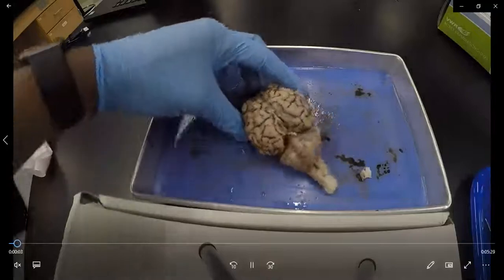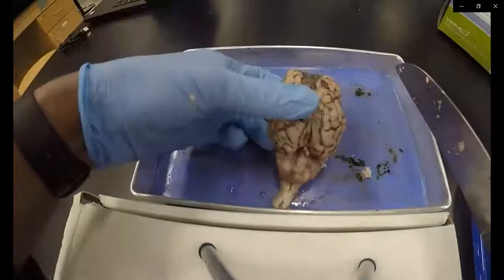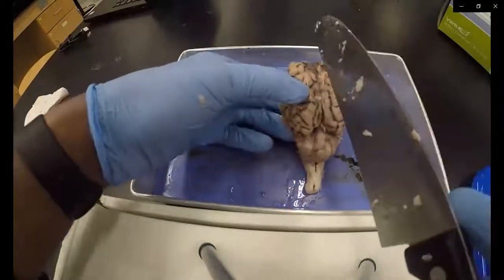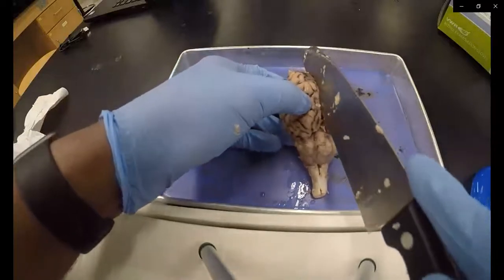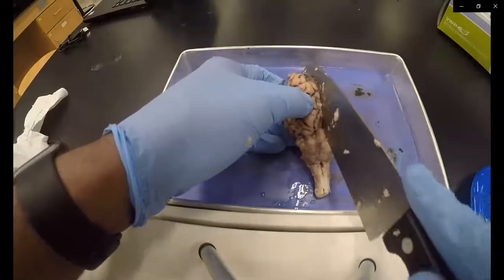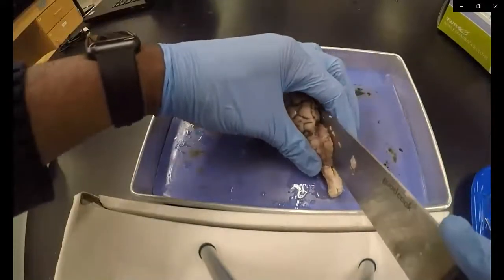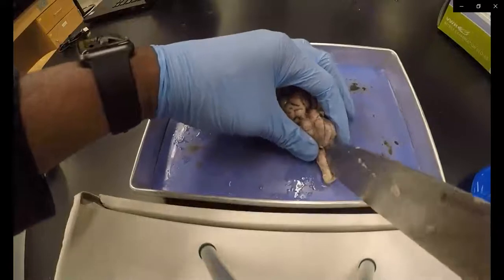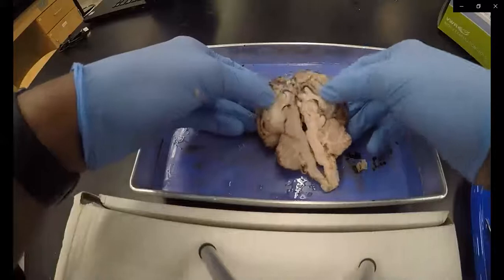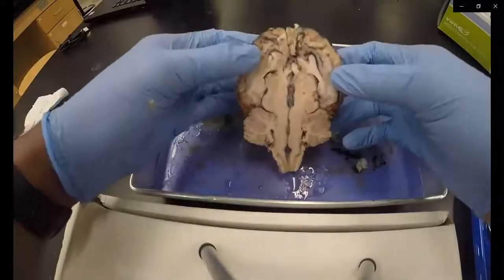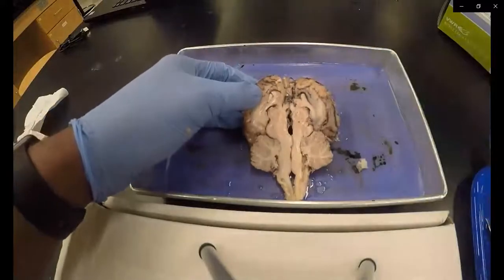Once the sheep brain is exposed, you can perform a mid-sagittal cut. You can accomplish this by slicing down the longitudinal fissure, separating the cerebral hemispheres. This will allow you to see the deep-lying structures of the sheep brain.